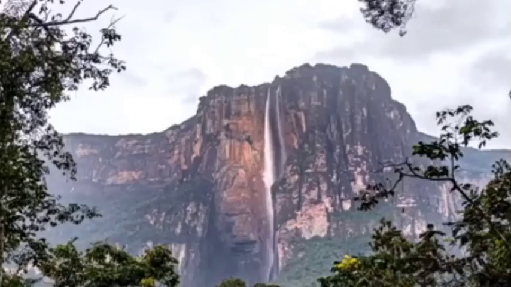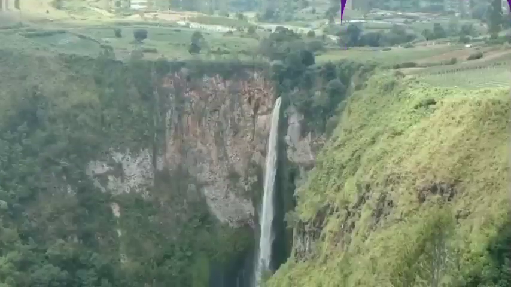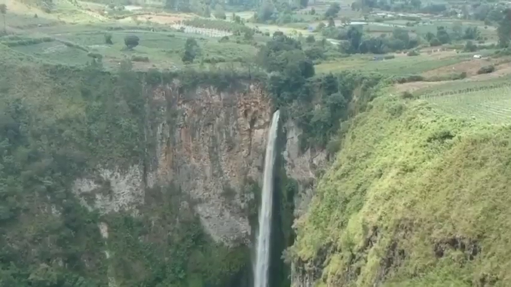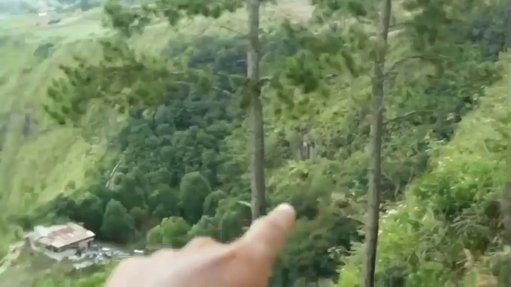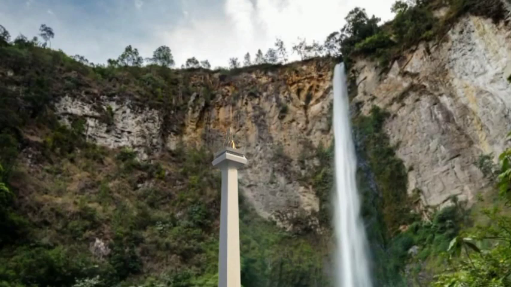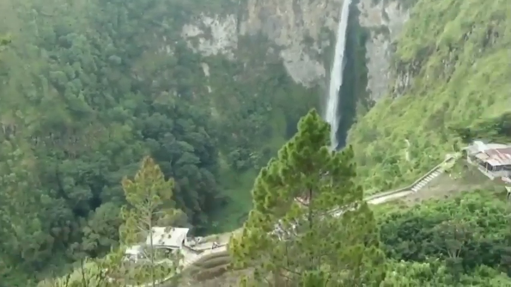Waterfalls have various types, which are usually determined by the water discharge and the width of the river. For example, block waterfalls are waterfalls that originate from wide rivers, such as Niagara in Canada. Then there is the Cascade Waterfall, which is a series of waterfalls that descend a series of stone steps and meet in a waterfall pool like the Monkey Falls waterfall in India.